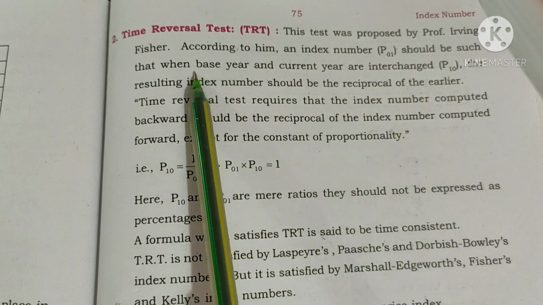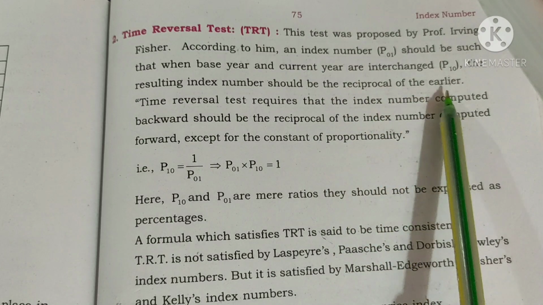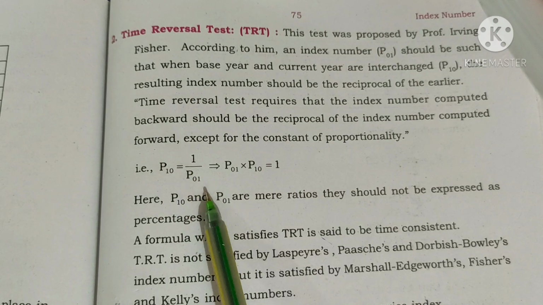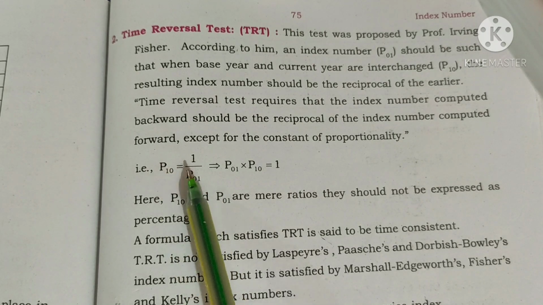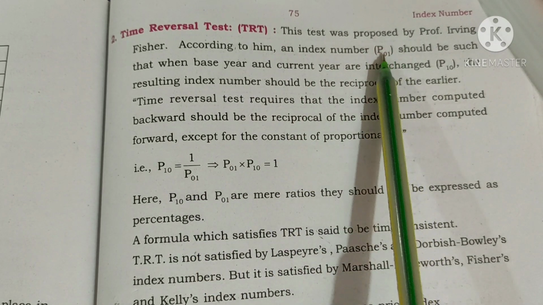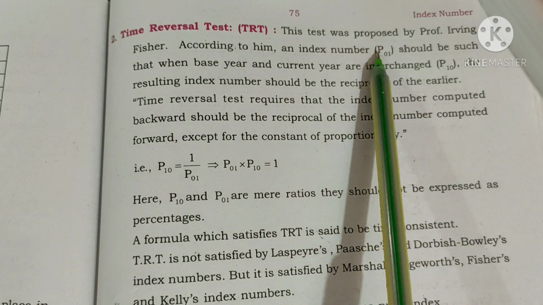The resulting index number should be the reciprocal of the earlier, that is P10 is equal to 1 by P01. This was the earlier and this is the current, so the current is the reciprocal of the earlier one.